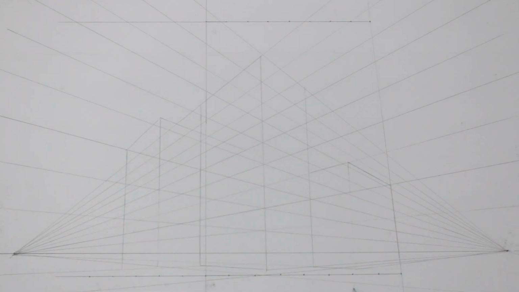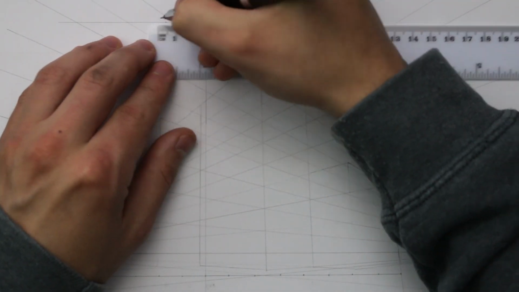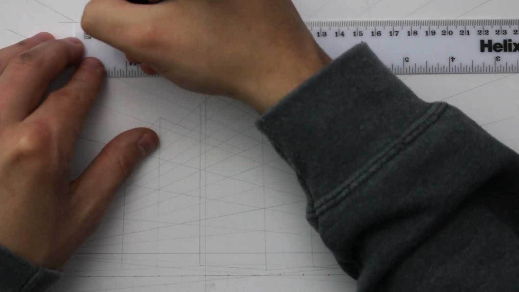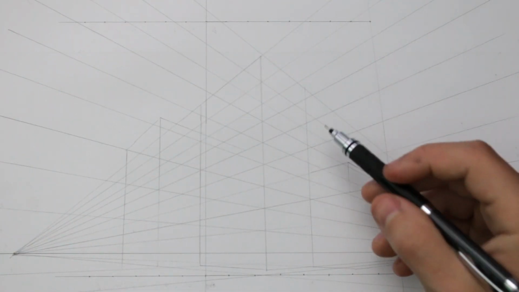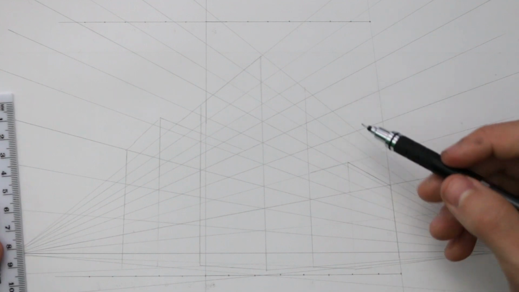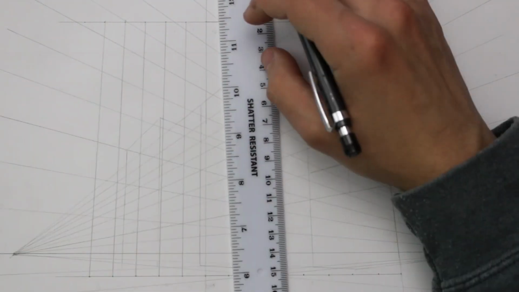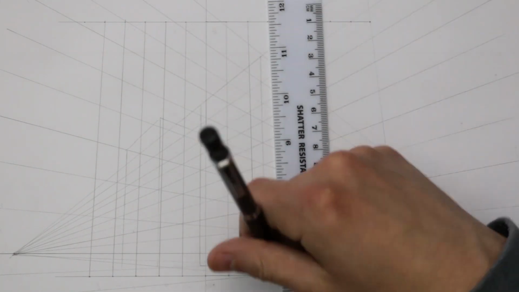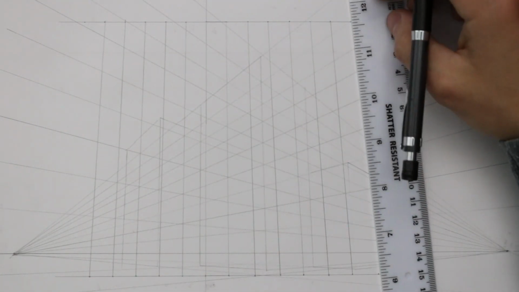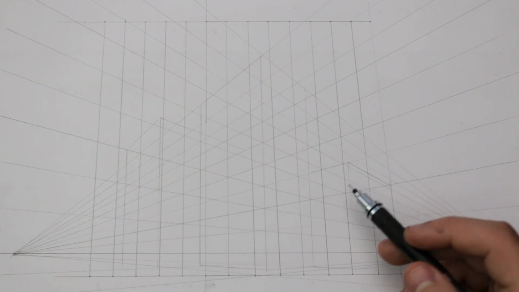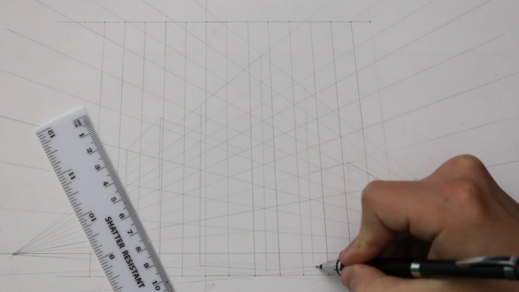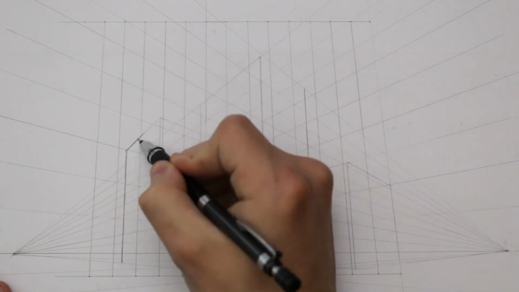Again, you could just eyeball this, but for the purpose of this tutorial, I'll just use a ruler. So now I'm going to draw some lines that connect these dividing points, and as a result, I am creating a grid that is equally divided. Now I'm able to correct the drawing if necessary and continue to draw in 3 points perspective.